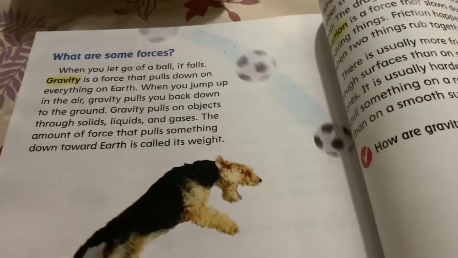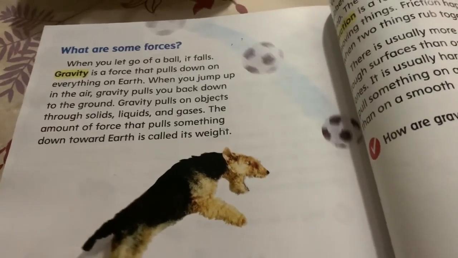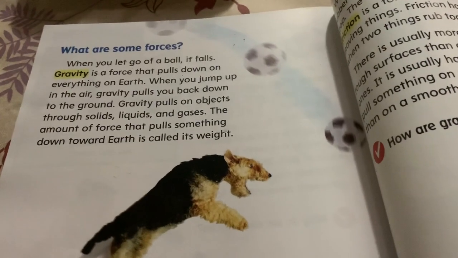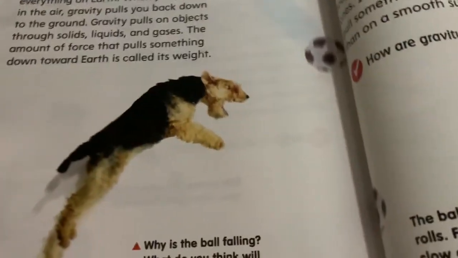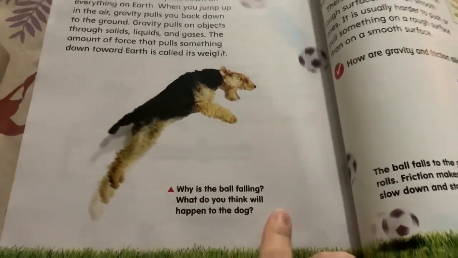Yes, that's because a seashell has more mass or more weight than a tissue. The tissue is lighter than the seashell. That's why it took a longer time to fall.